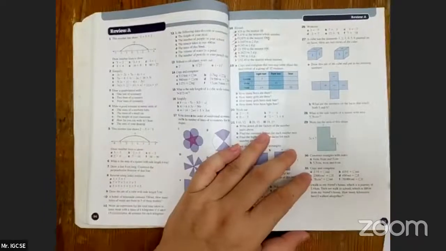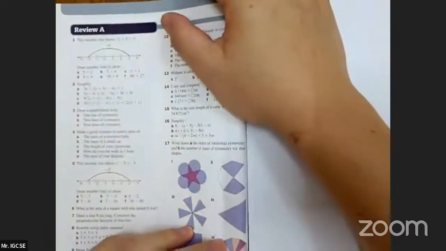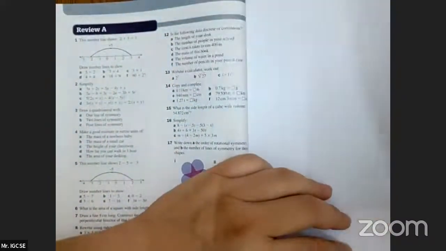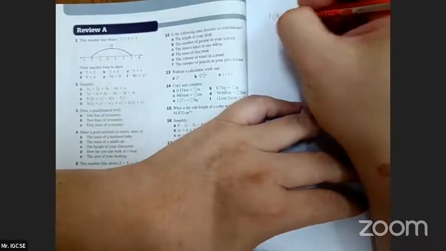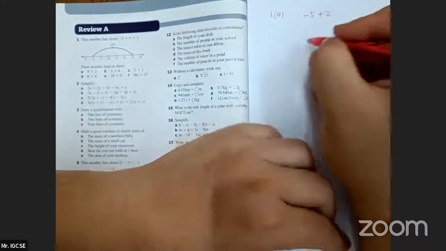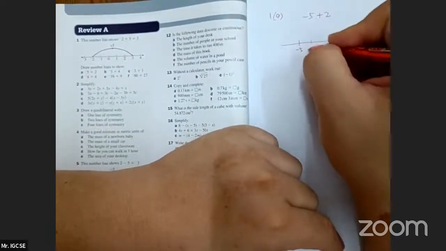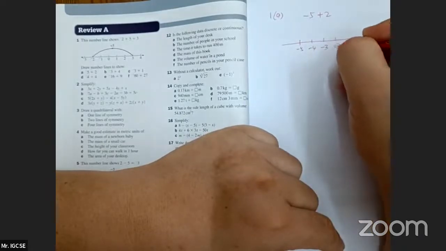We shall start with number 1, part A: draw the number line to show 1A, which is -5 plus 2. This is -5, -4, -3, -2, -1, and this is -6.